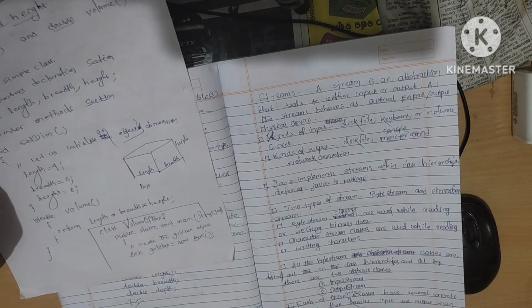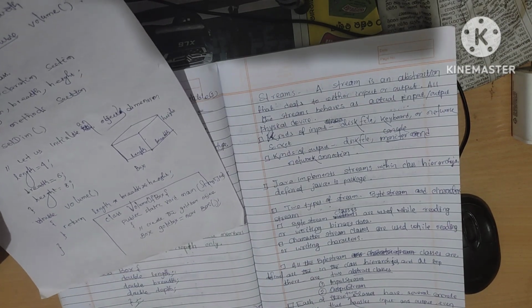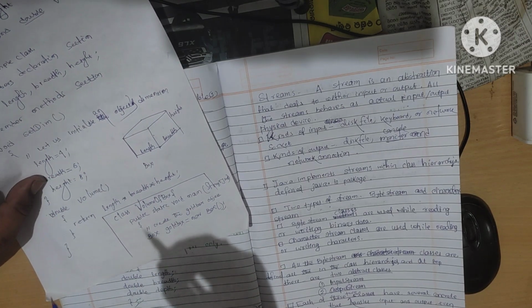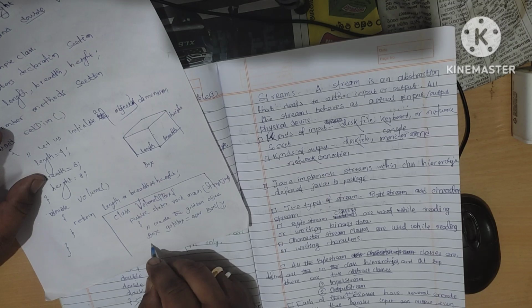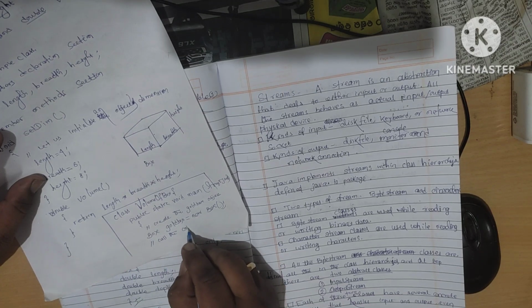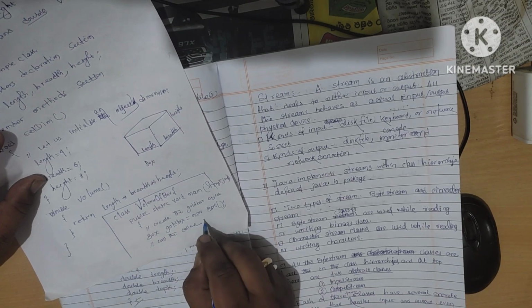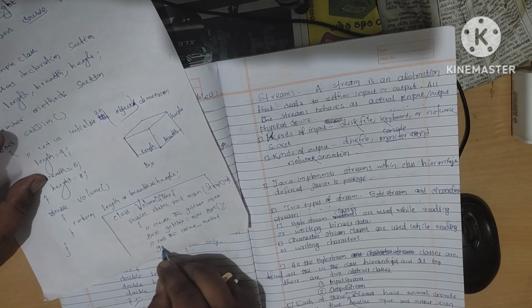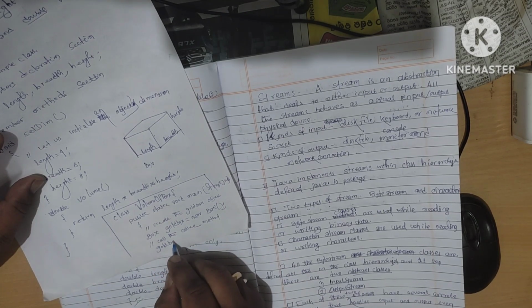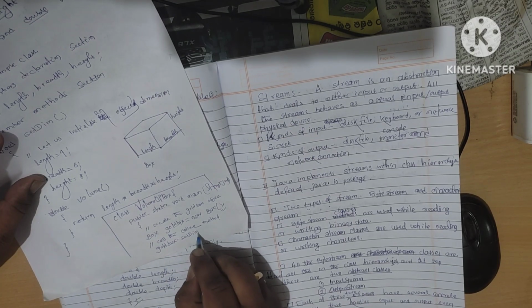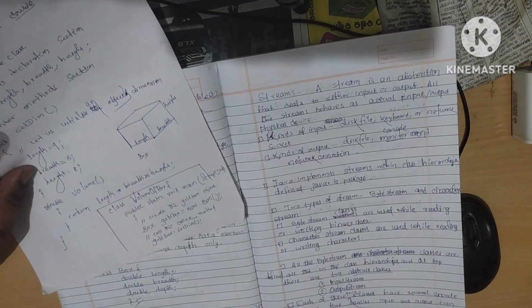And in this particular problem, I have to simply call the callee method. I will write here goldBox.setDimension.